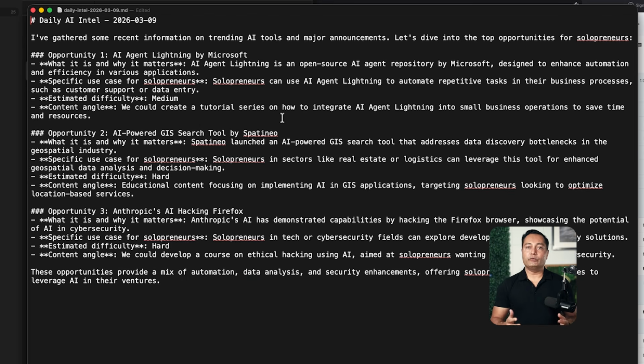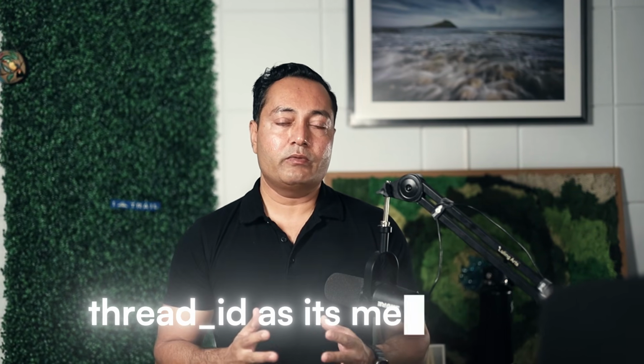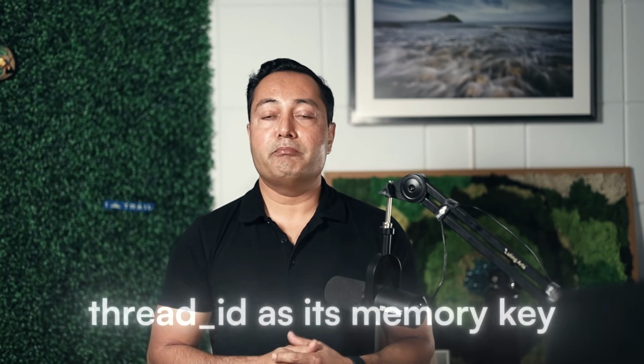The agent spins up, searches the web, synthesizes findings, and saves a structured markdown report to your reports folder. Here's the output. And here's the cool part. DeerFlow uses a thread_id as its memory key. Every time you run this with a new date, it creates a fresh thread. Run it for 30 days straight and you will get 30 reports, each grounded in that day's real data.